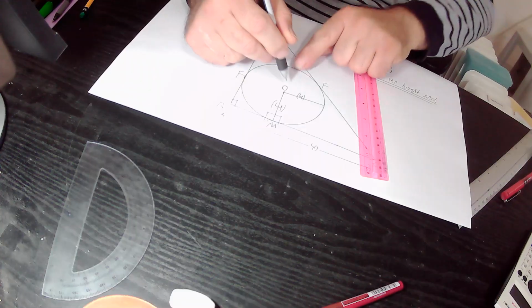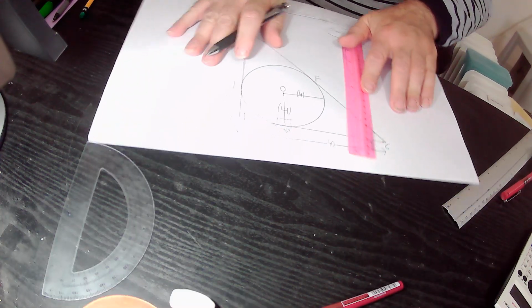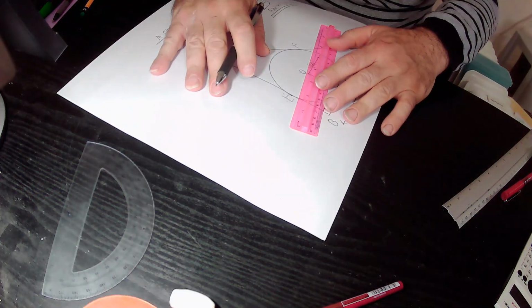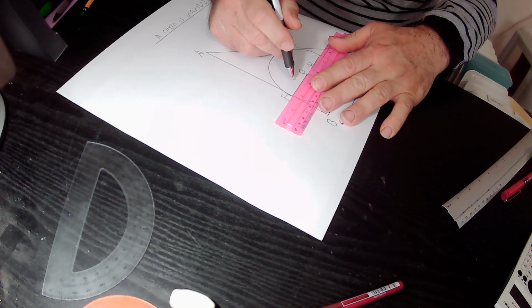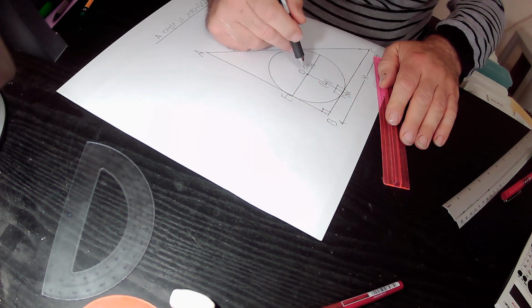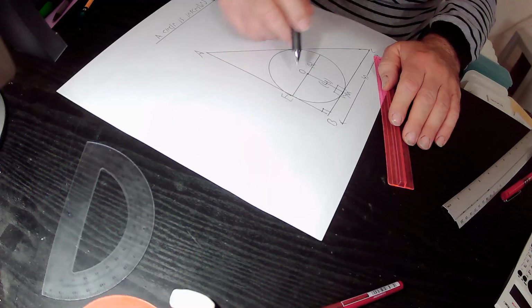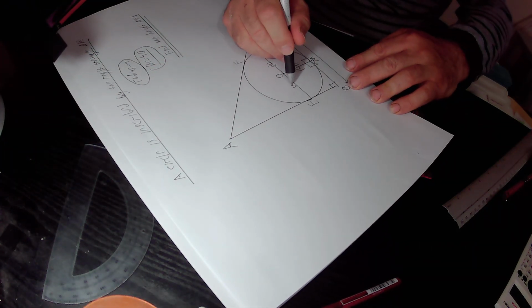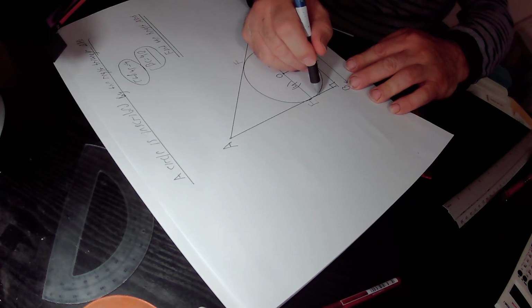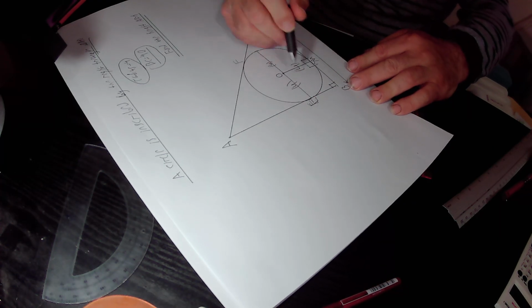Likewise, we join points O and E together by a straight line. OE is of course the radius of this circle. This equals 4, according to the question.